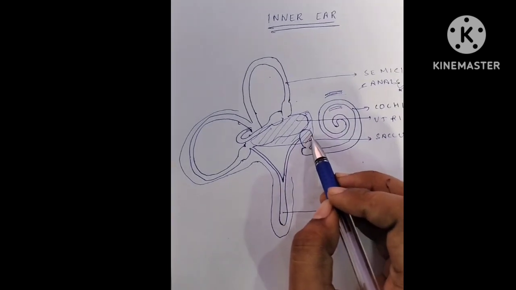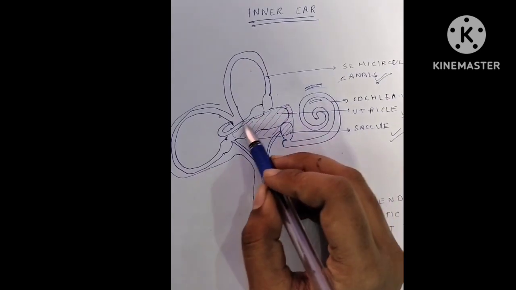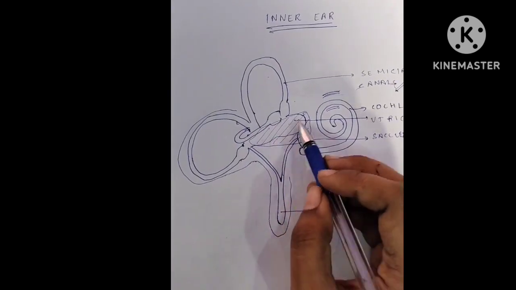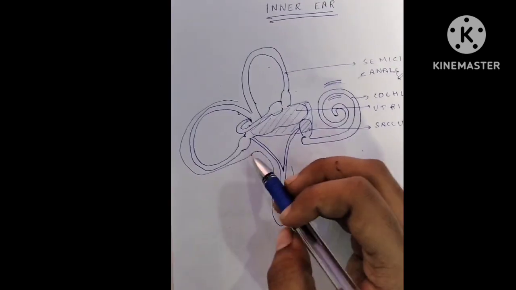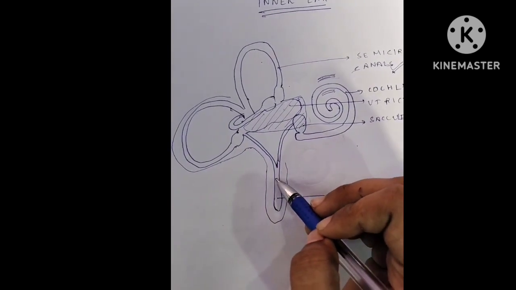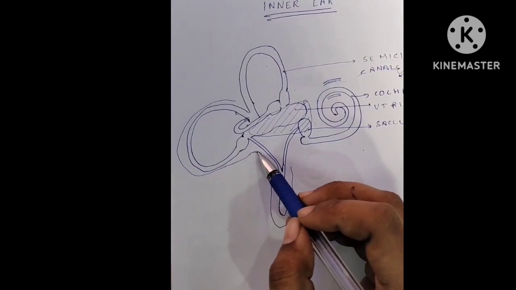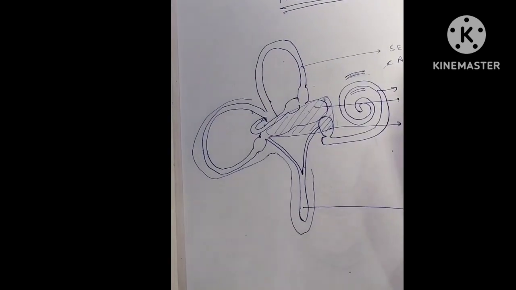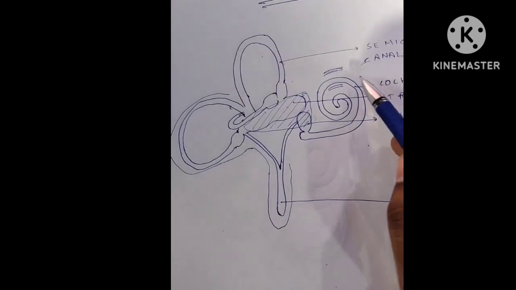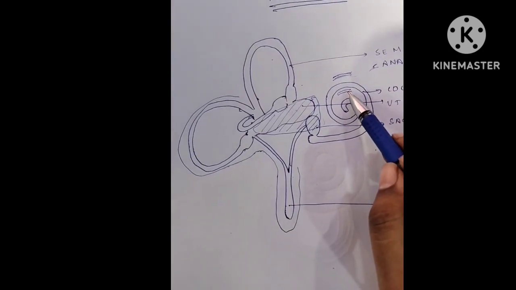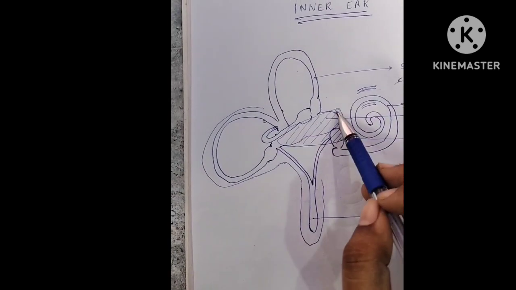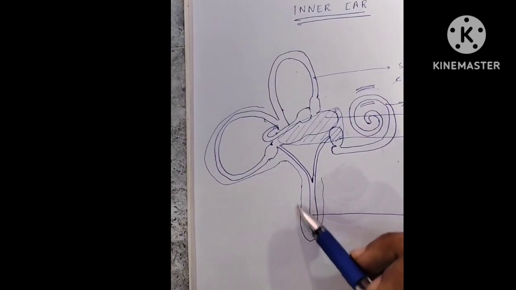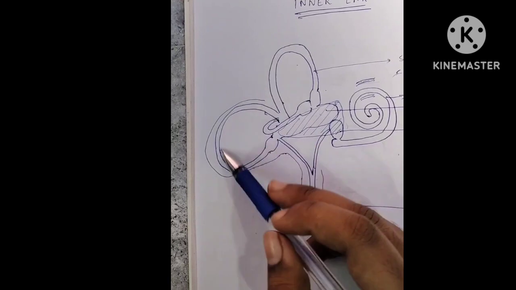And then the utricle and the saccule are present in a single structure called the vestibule, which is the shaded area here. Then the semicircular canal and the endolymphatic duct are covered by a perilymphatic space. So these are the structures in perilymphatic space or perilymphatic labyrinth. What are they? They are the scala tympani, scala vestibuli, and then the vestibule, and then the perilymphatic space covering the endolymphatic duct and the semicircular canal.